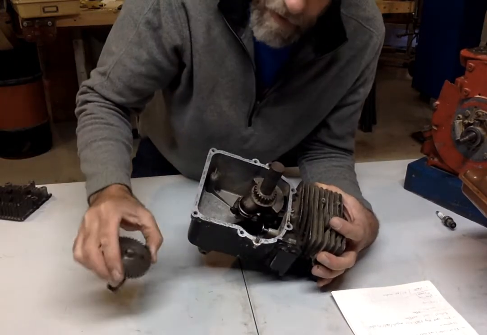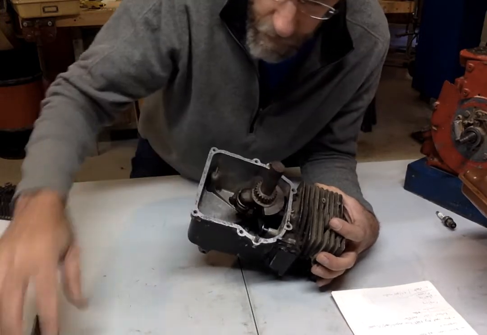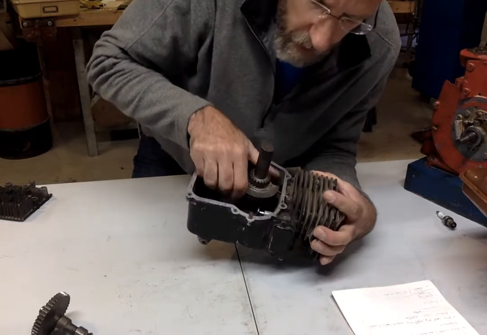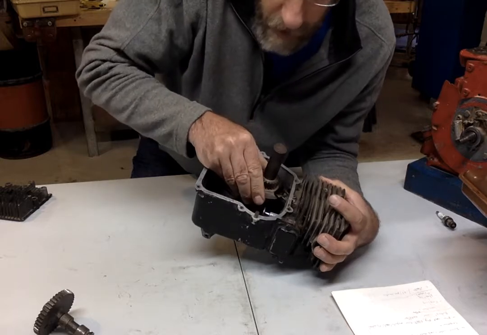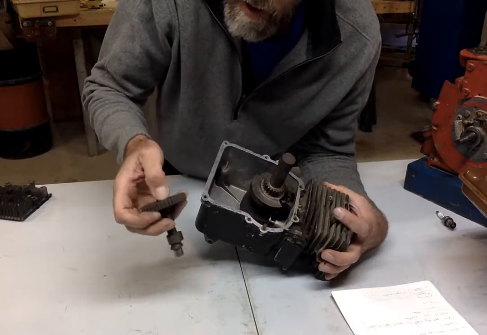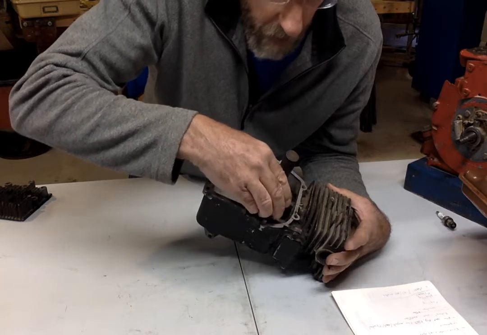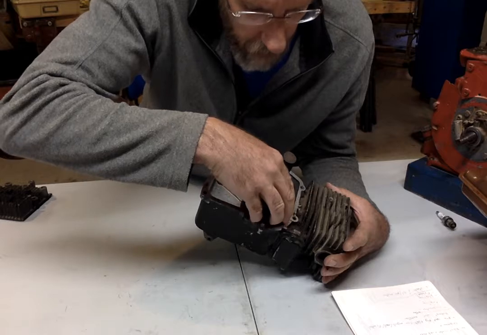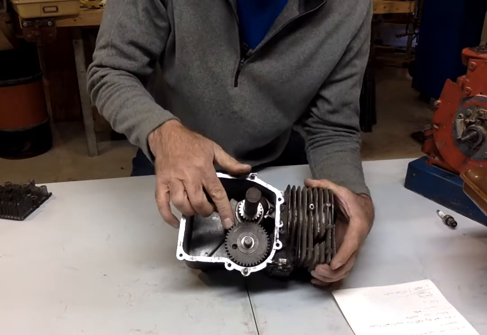Now the camshaft has to be timed correctly. When you put this in here, we can't just have those valves opening anytime, right? We want them opening at the right time. So there's a little mark on this gear and a little mark on this gear. And when you go to assemble that, we make sure that those two marks coincide with each other. Otherwise, like I said, those valves will not open at the correct time. So we slide that in there, and now we've got our camshaft assembled.